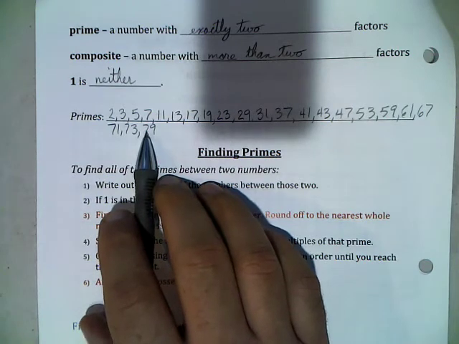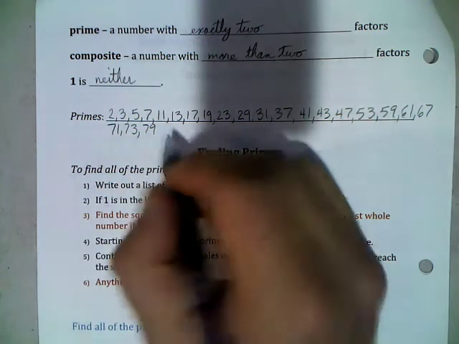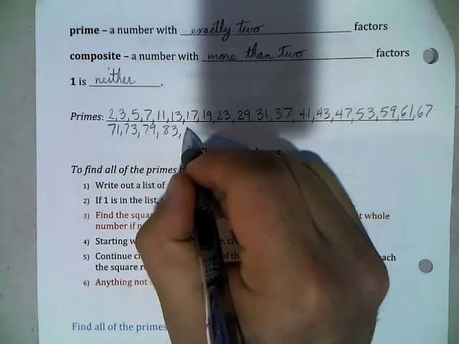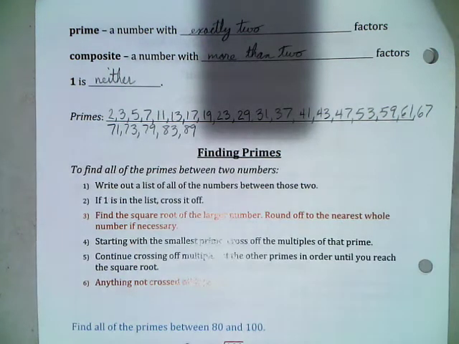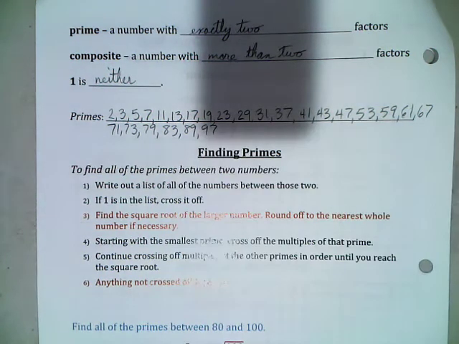So pause for the 80s then. All right, for the 80s, we have 83 and 89. And then finally, give the 90s a shot. All right, for the 90s, there's just 1, 97. A lot of people want to say 91 is prime, but it's not. That's actually 7 times 13, not a multiplication problem that you've probably done too often.